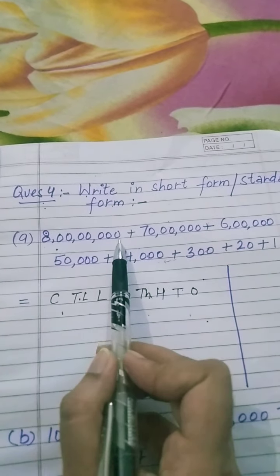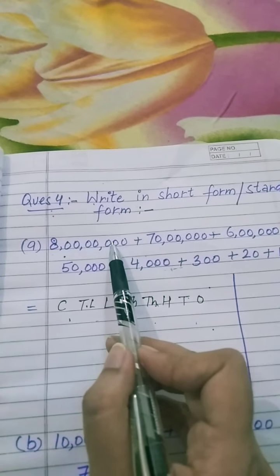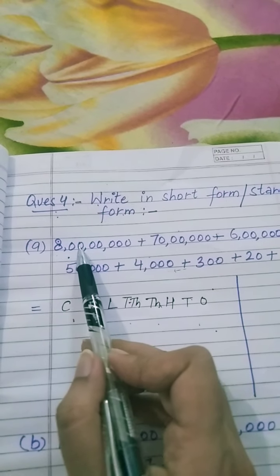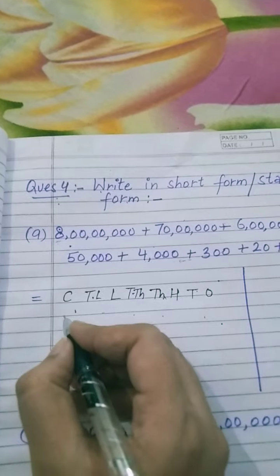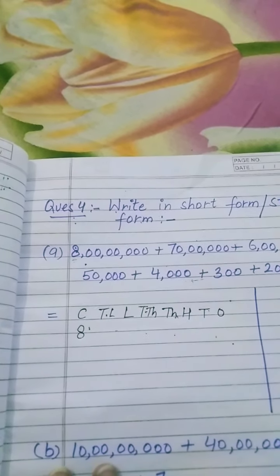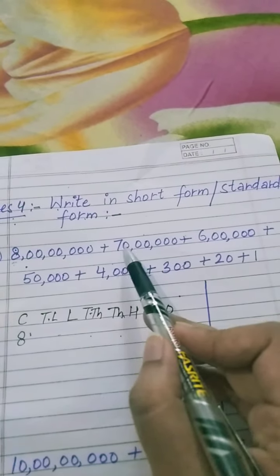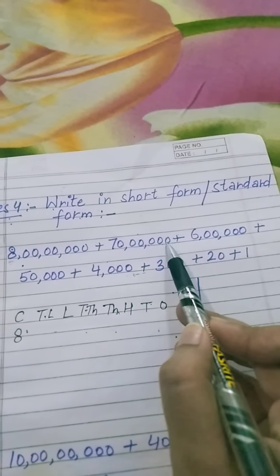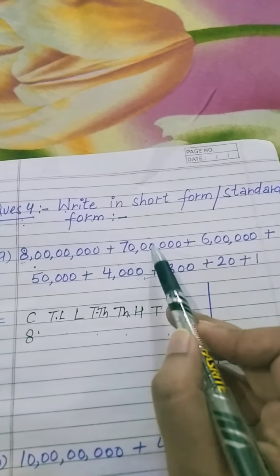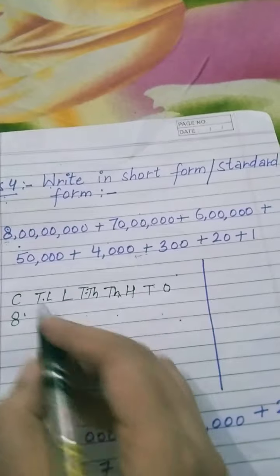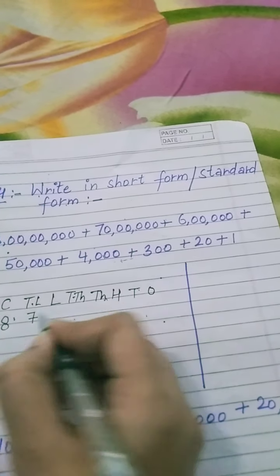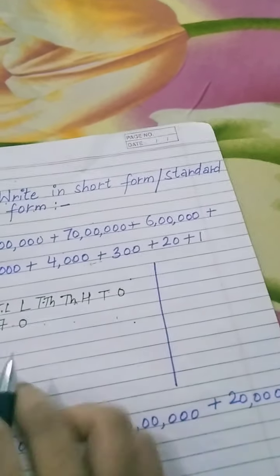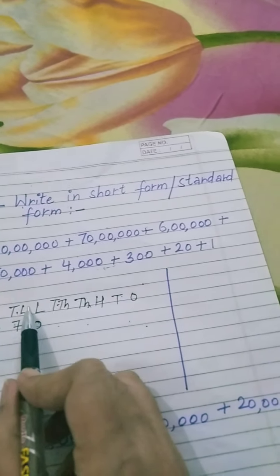Starting from the left, we can see ones, tens, 100, 1,000, 10,000, lakh, 10 lakh, crore. As 8 is at the crore place, we will write 8 under the crore place. Next is 70 lakh, so we will write 70 under the lakh period.